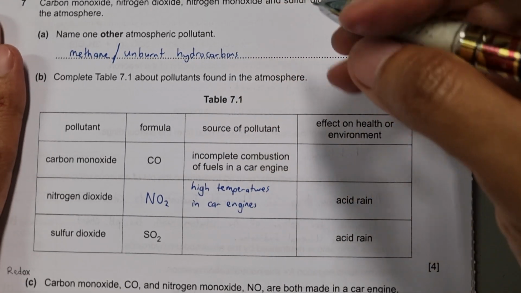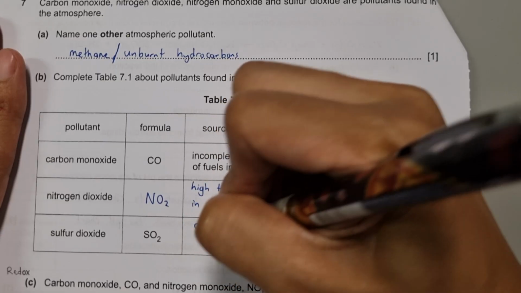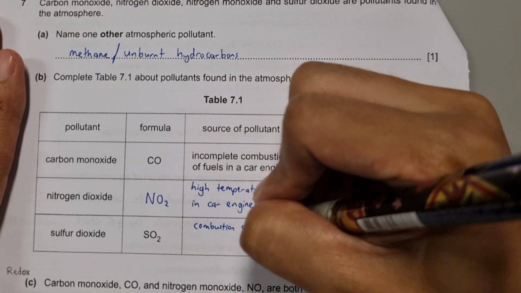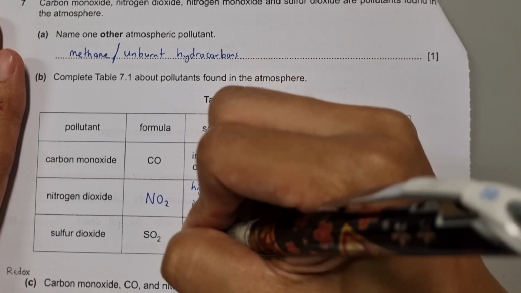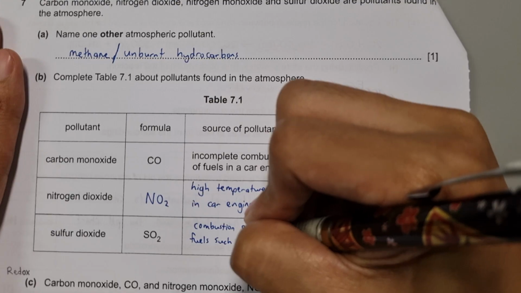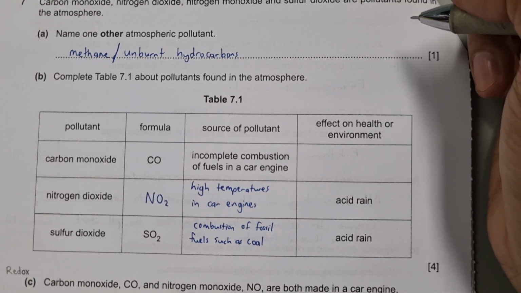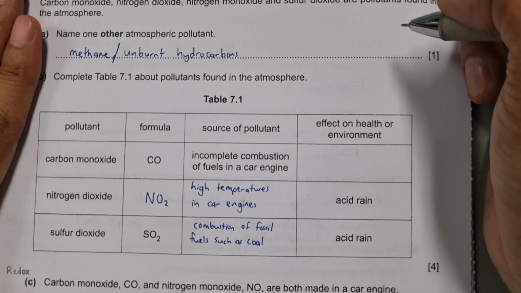Sulfur dioxide: combustion of fossil fuels such as coal. Coal contains impurities of sulfur.